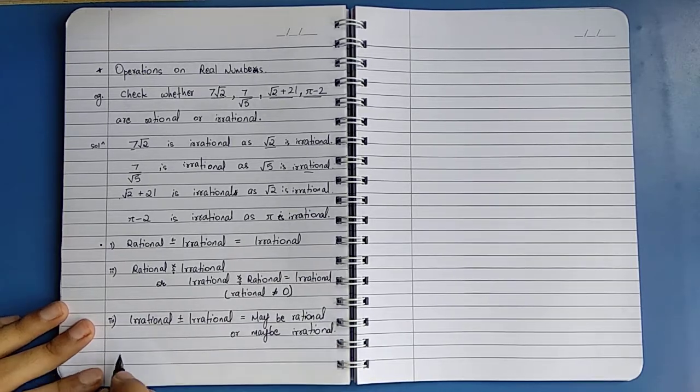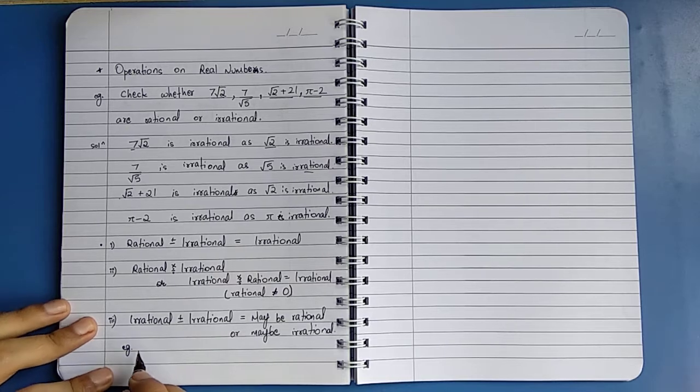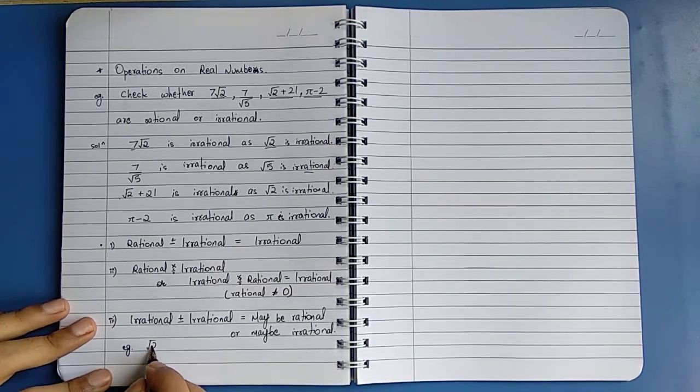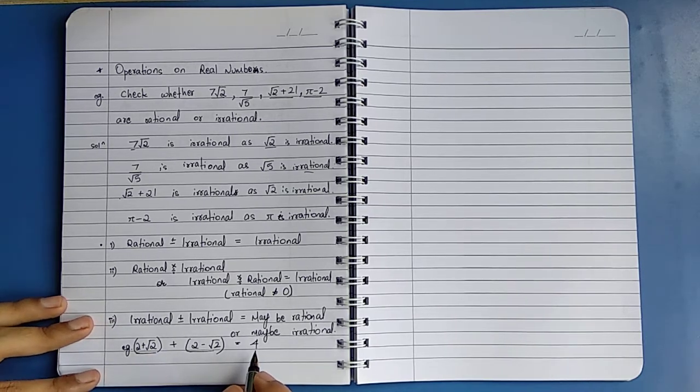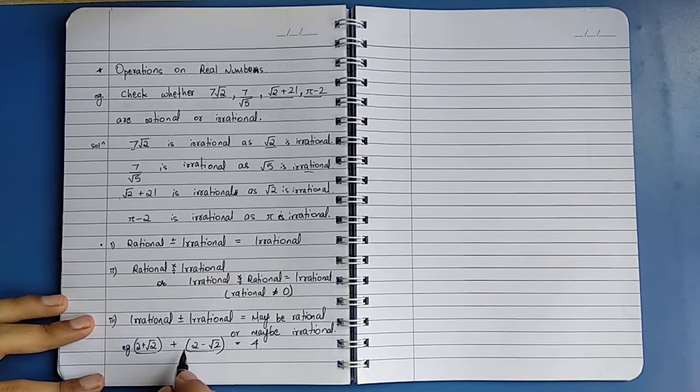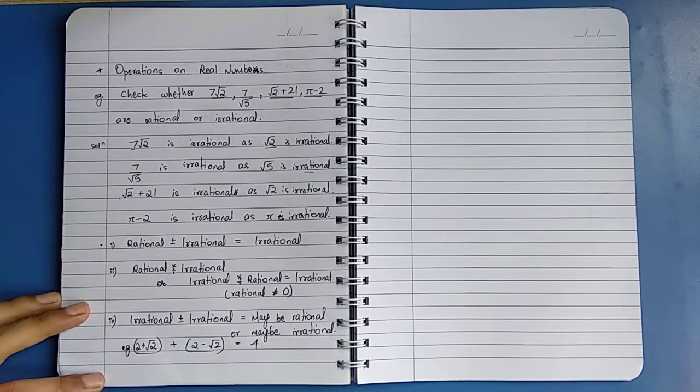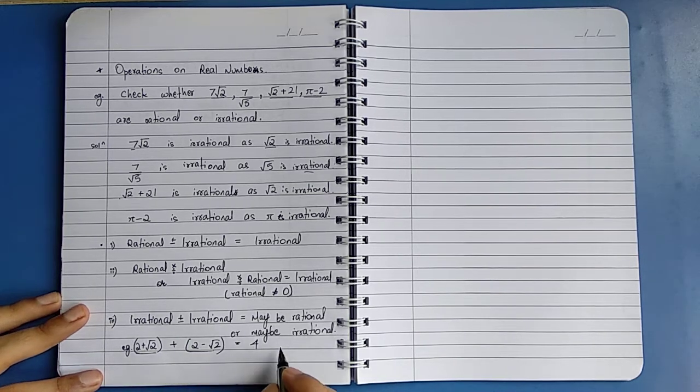I'll give an example for both. Say root 2, 2 plus root 2 is an irrational number, and 2 minus root 2 is also an irrational number. These two numbers on addition give 2 plus 2, 4, and plus root 2 minus root 2 cancels off. So irrational plus irrational gives a rational number.